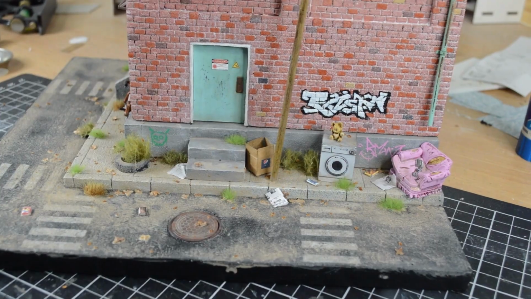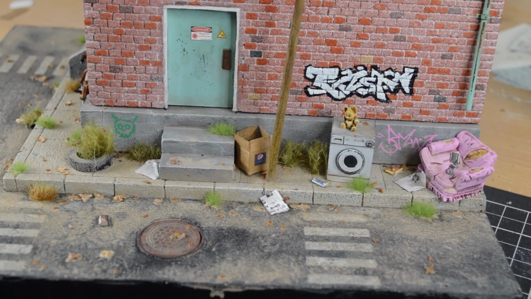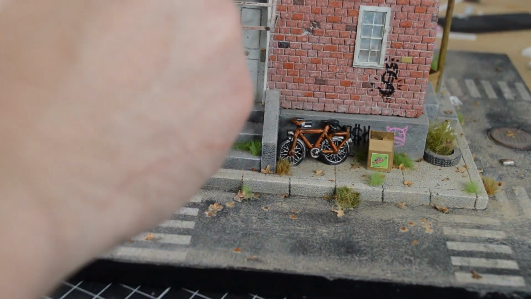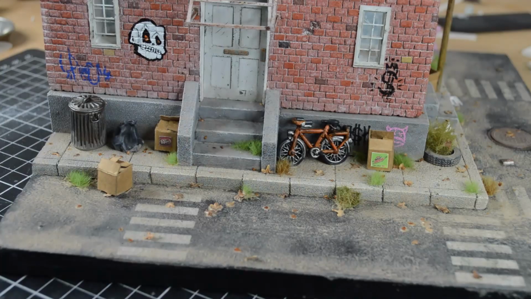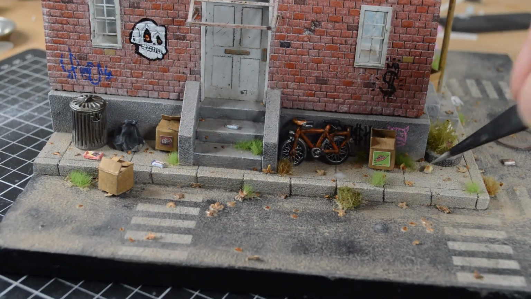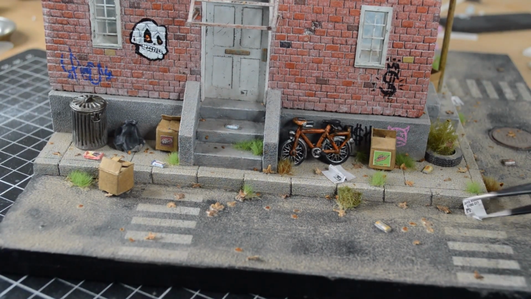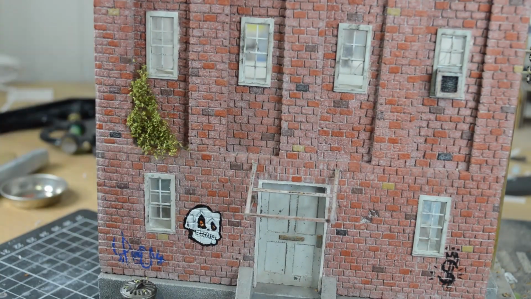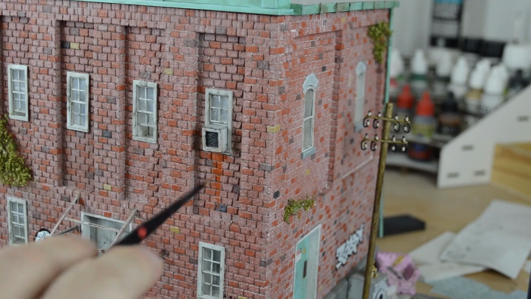Next, I glue down the newspapers, boxes, and food packages. I also add some ivy/foliage to the facade, and some rust streaks from the AC unit.